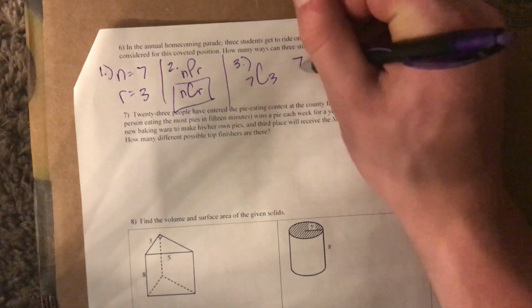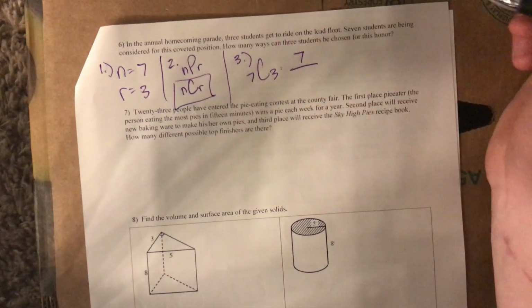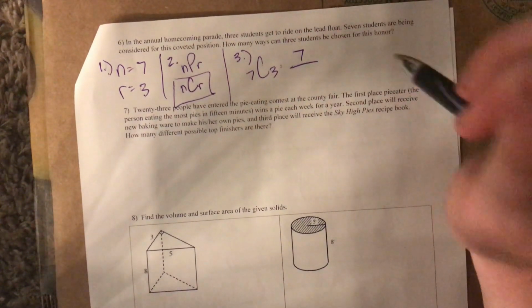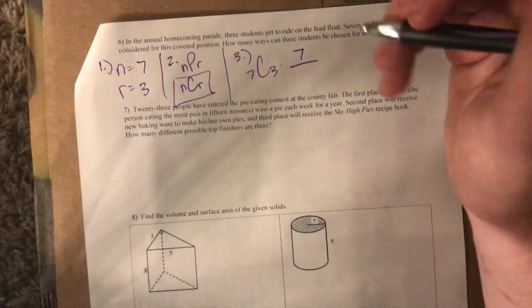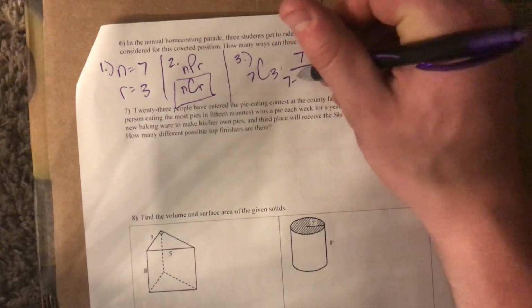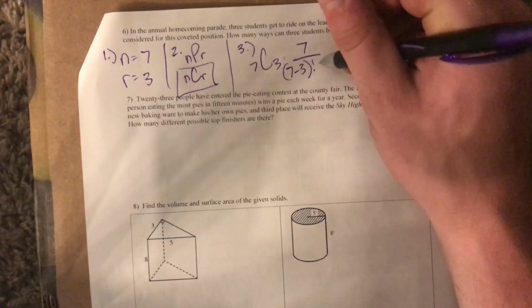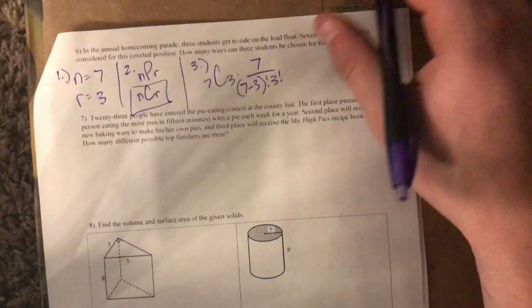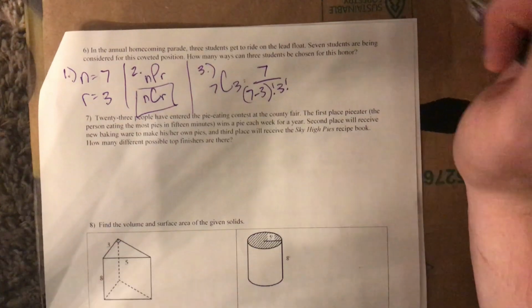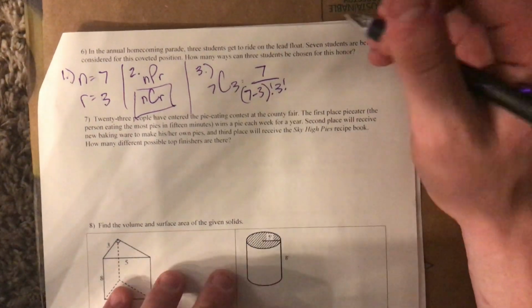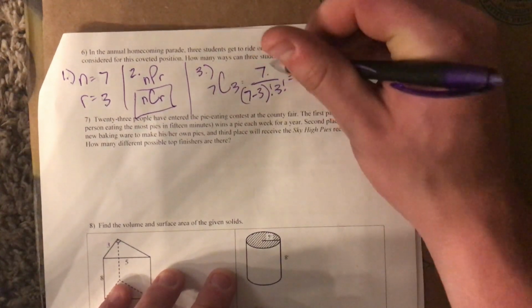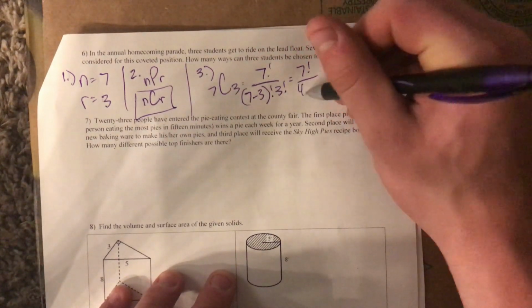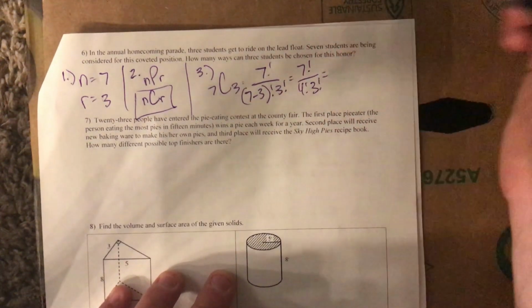After plugging it into the formula, you should have this on a toolkit. If you don't right now, put it on here. Put both the combination formula and the permutation formula on your toolkit. Very useful things to have. Don't try to memorize this formula. So 7 factorial over 7 minus 3 factorial times 3 factorial. So that is 7 factorial over 4 factorial, 3 factorial.